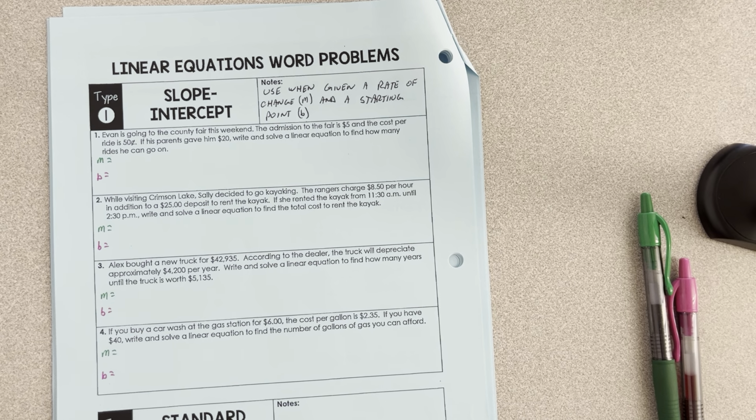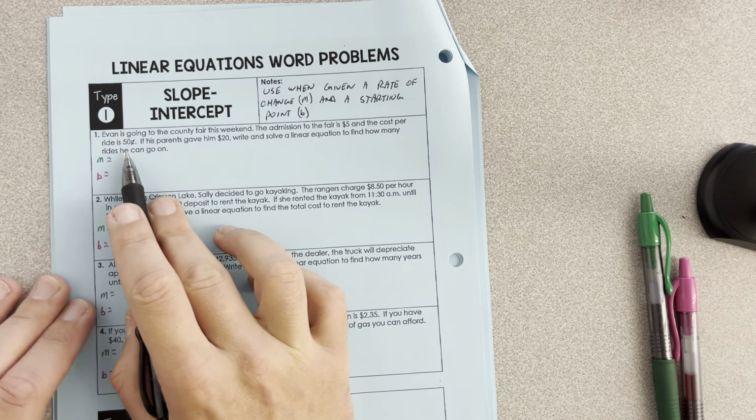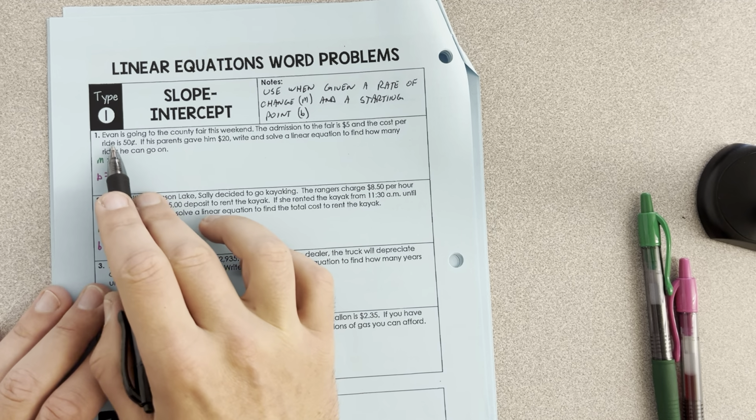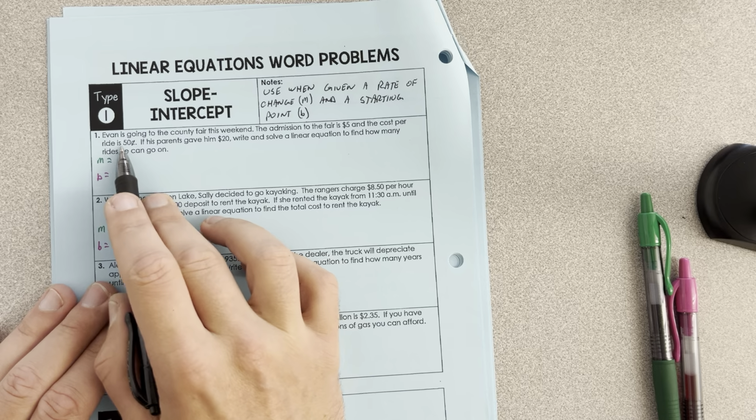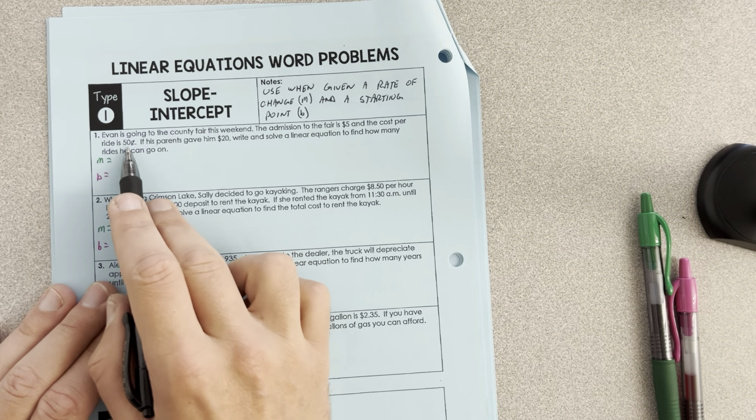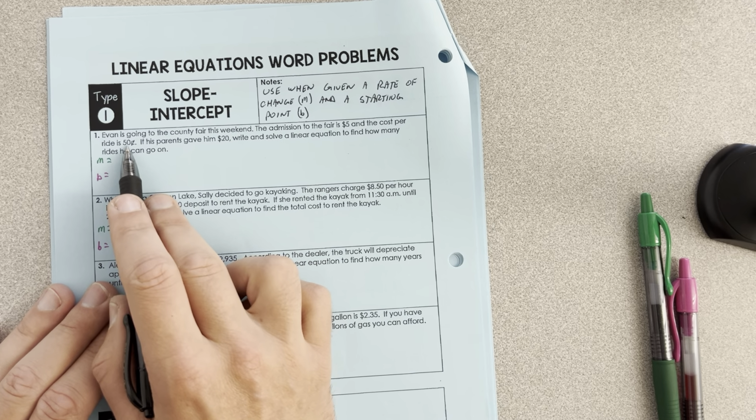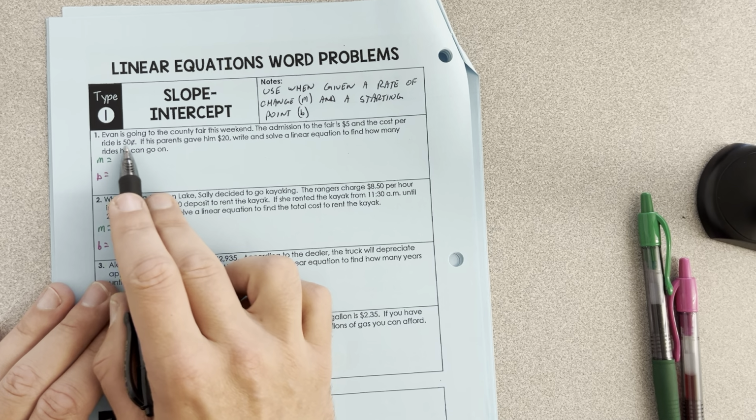Okay, interesting. So I'm noticing that the thing that changes here is how much money he's going to spend per ride. So if he goes on one ride, he spends 50 cents. 2 rides, he spends $1. 10 rides, he spends $5. So that's the thing that's changing a lot. That's going to be our rate of change.